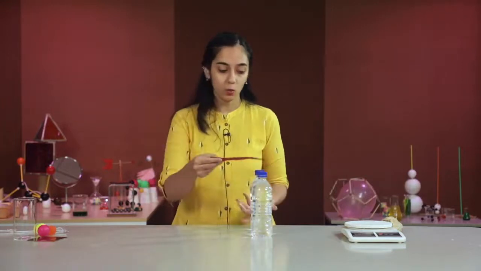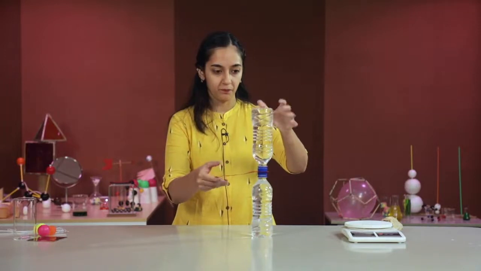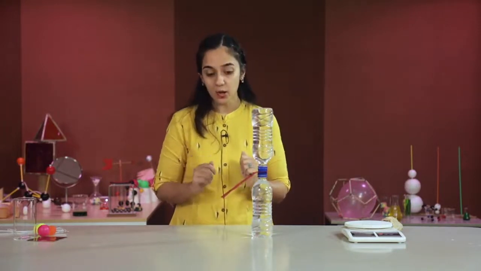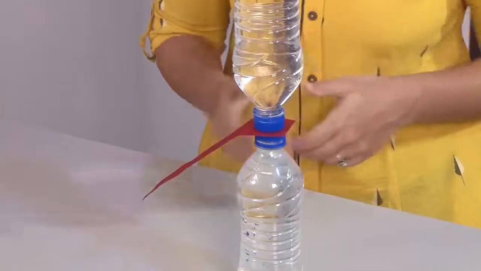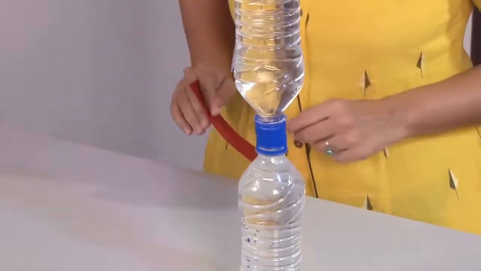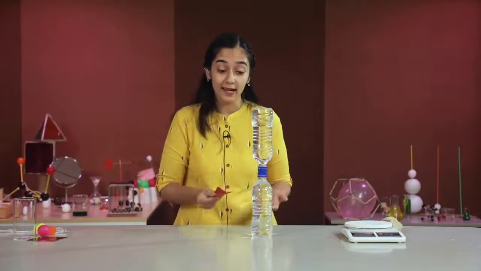Here, we have two plastic bottles. Both of them are filled with water. Let me place them one on top of the other with a paper strip sandwiched in between them. Now, if I strike this strip hard with my fingers, what do you think will happen? What do you observe? Magically, the strip is in my hands and the bottles are standing on top of one another. Bottles are standing like this because of inertia.